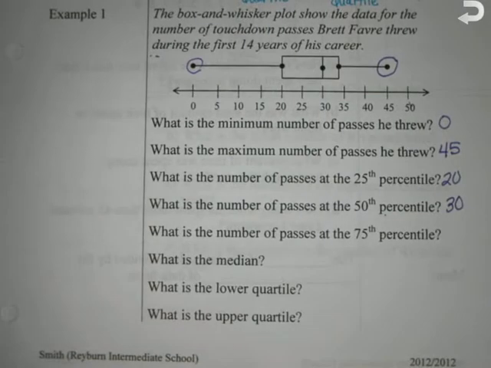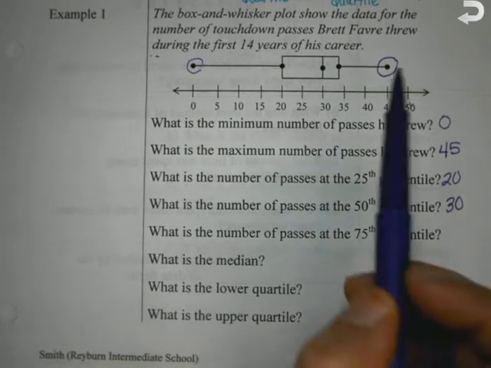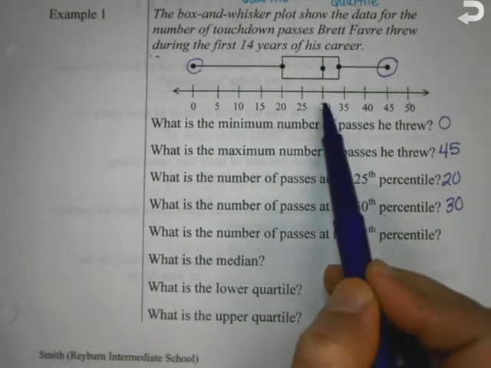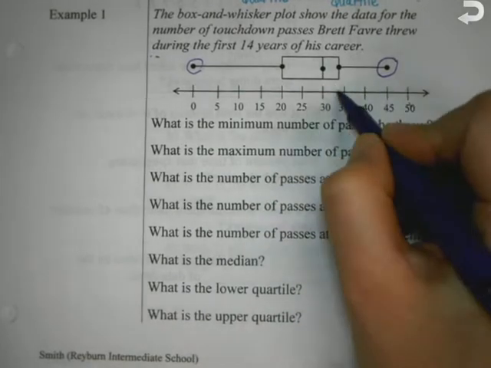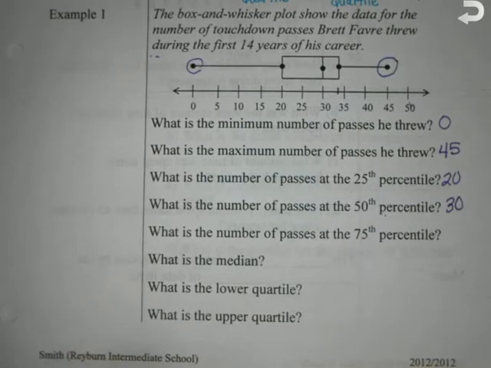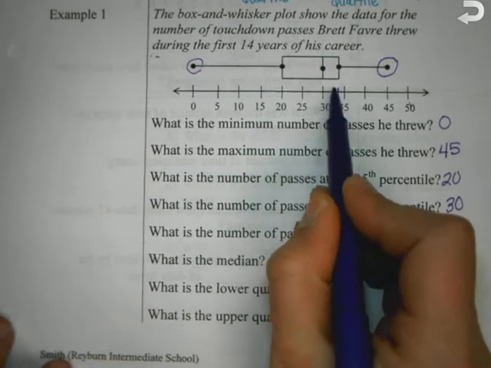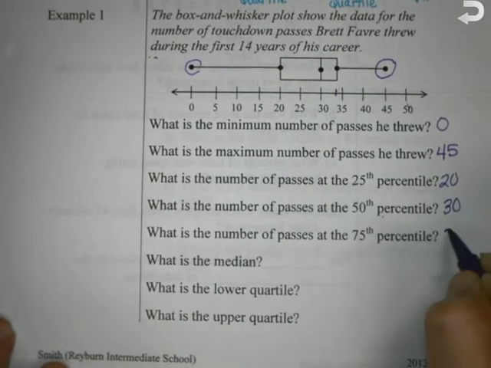And what's the number of passes at the 75th percentile? Well, it looks like it's in between 30 and 35. So what would you call that? 34? 33? I would say 30. 33 would be more towards the center, right? I would say 34. Estimate.